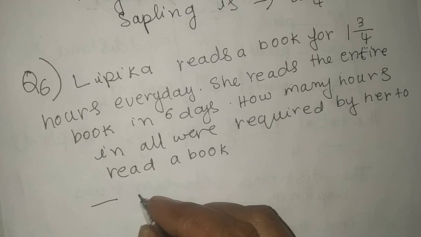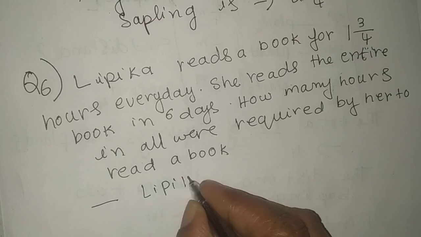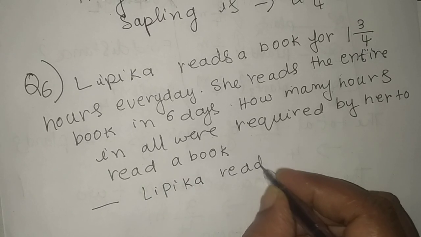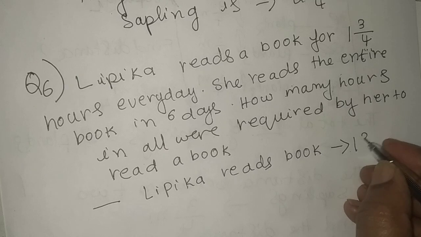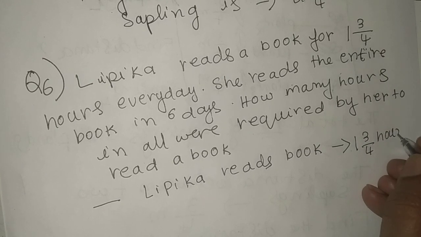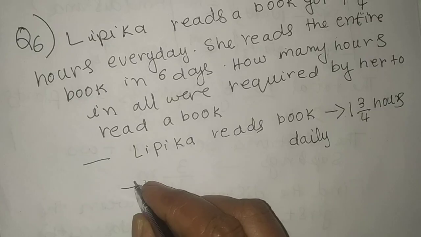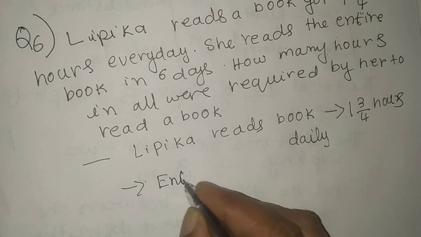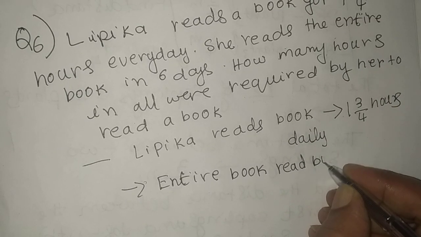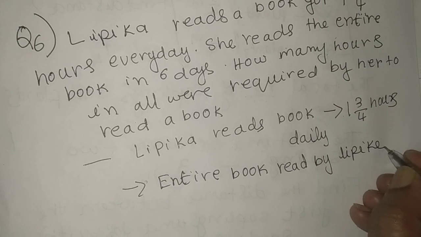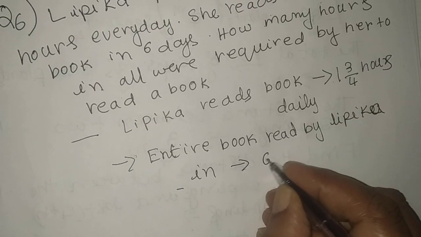So what are the data given? Fathima reads a book for 3 by 4 hours daily for 6 days. Entire book read by Fathima in 6 days.